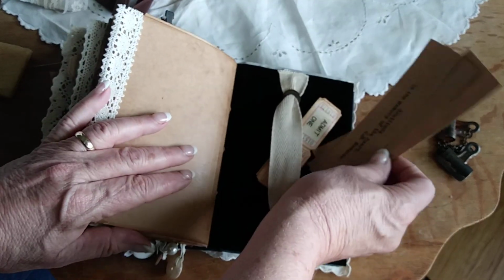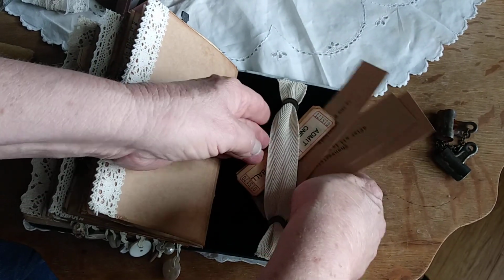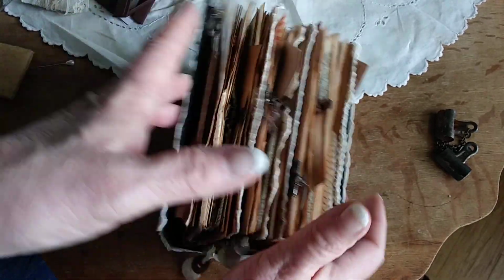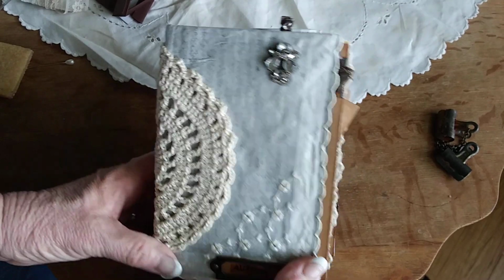Well, that's the end of the journal, and I hope I haven't taken too much of your time, but I wanted to share it with you. It will be for sale in my Etsy shop.